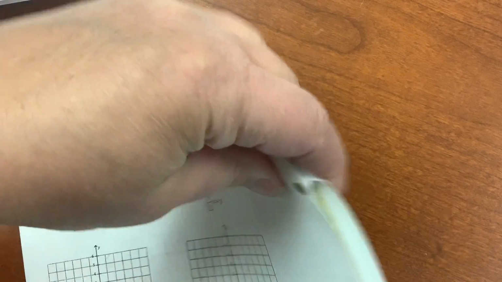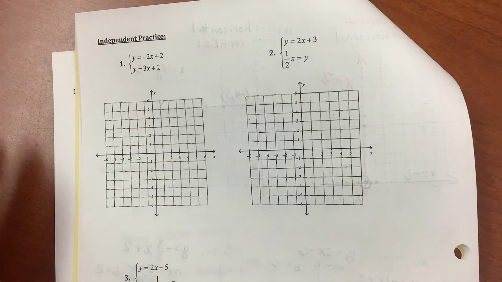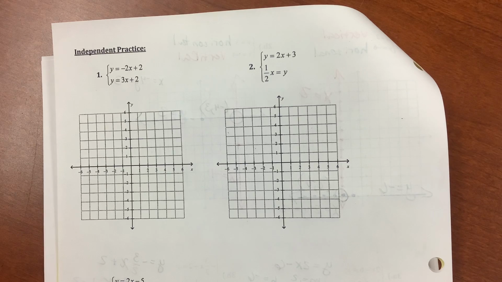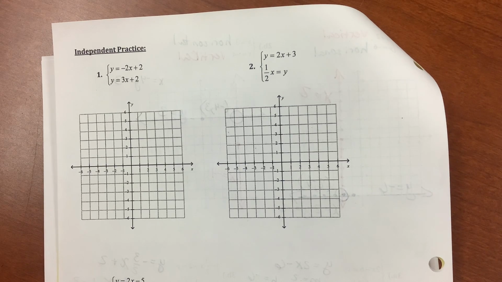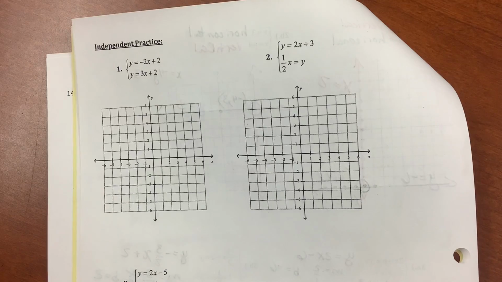We're in Chapter 6, Systems of Equations, page 5, the independent practice. If you have not already done these problems, I'd like you to stop the video and try them. They're not that bad. Okay, I hope you did that. I hope you stopped the video and tried the problems.